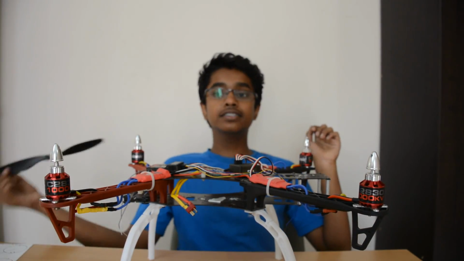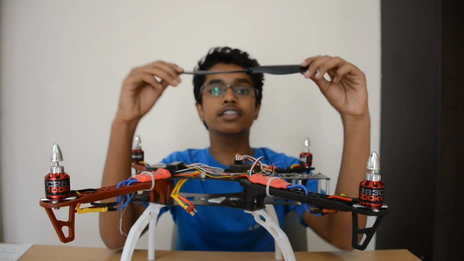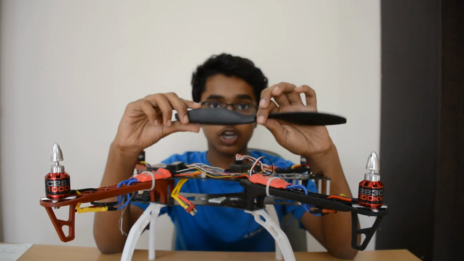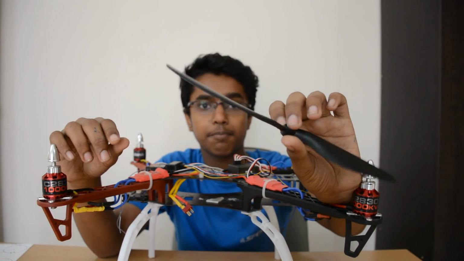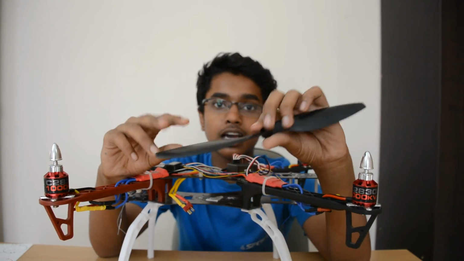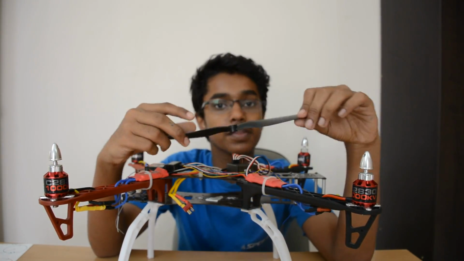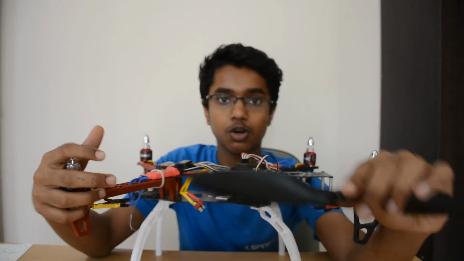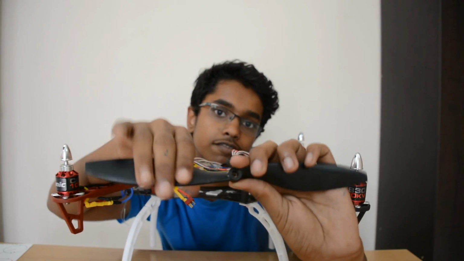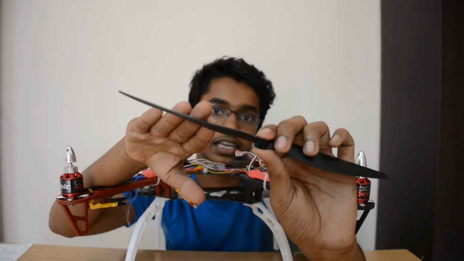Now the next thing is, airplanes have wings, but these quadcopters have special airfoil shaped propellers. What these do is direct air towards the ground, same as an airplane, but with a bit more twist in them. If you can see these, they have a shape like this.